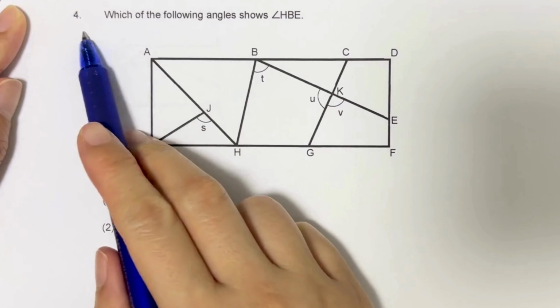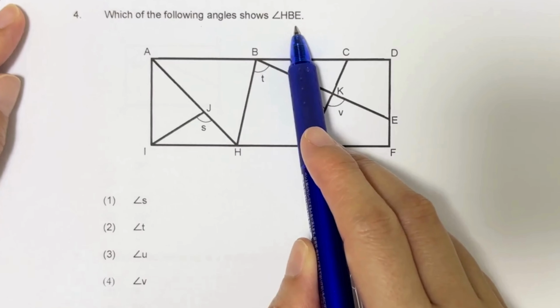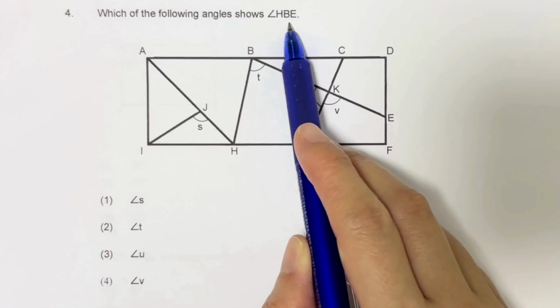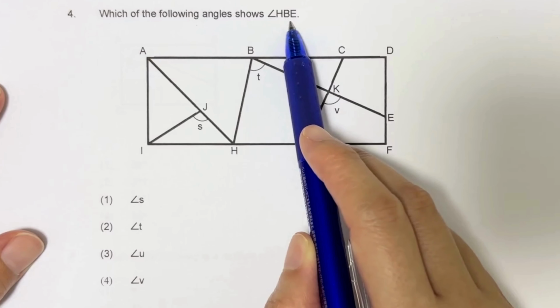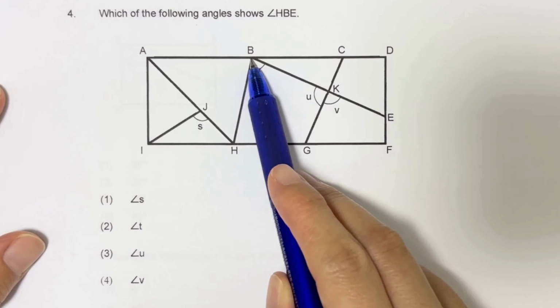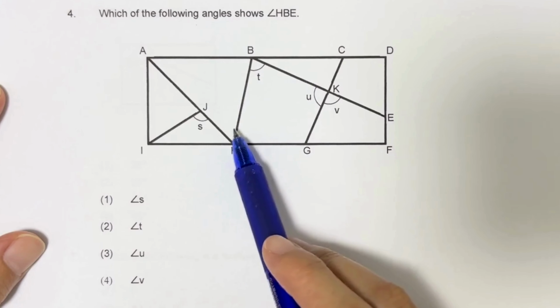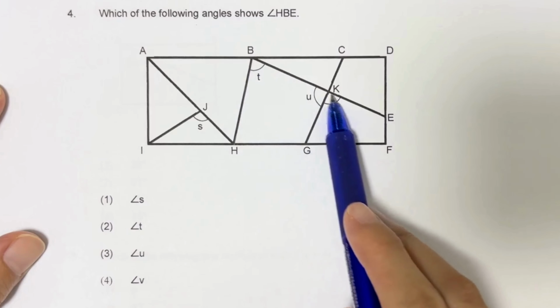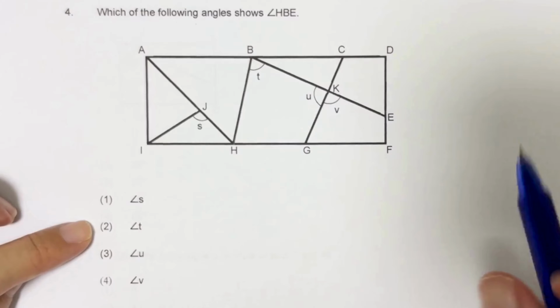Question 4. Which of the following angles shows angle HBE? So we name an angle with 3 points. H, B, E. So this is the marked angle. H, B, E. So that's angle T. Option 2.